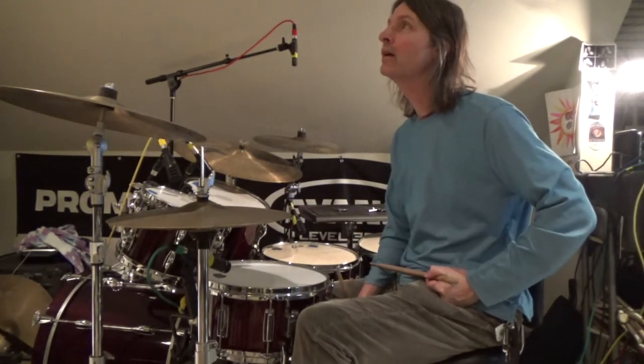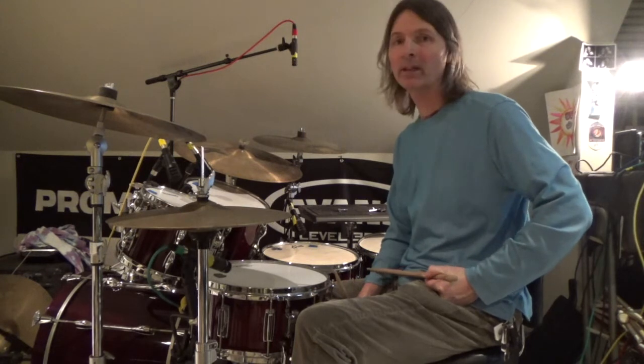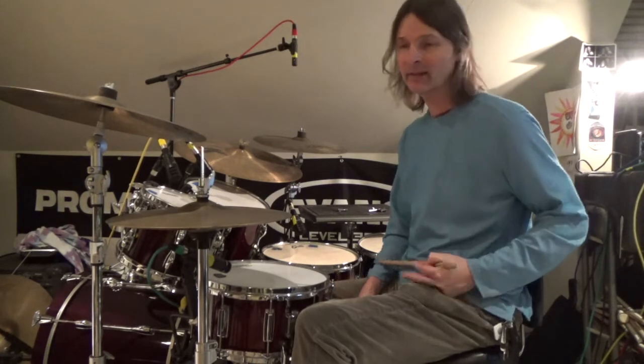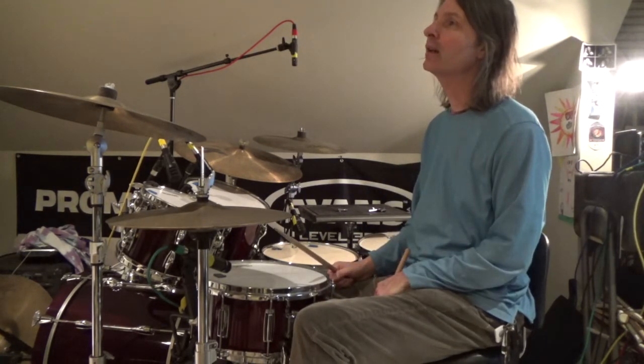Finally, we have the main sticking of the E, which is a seven-note phrase. Call it 7E. It's five single notes followed by one double.